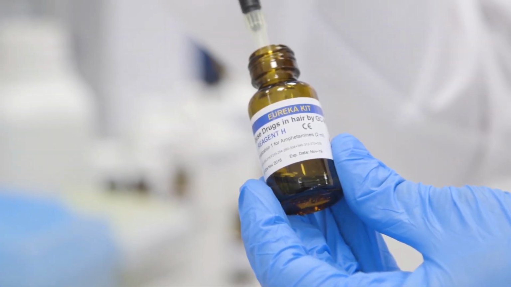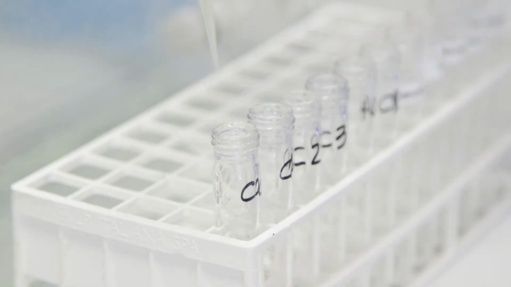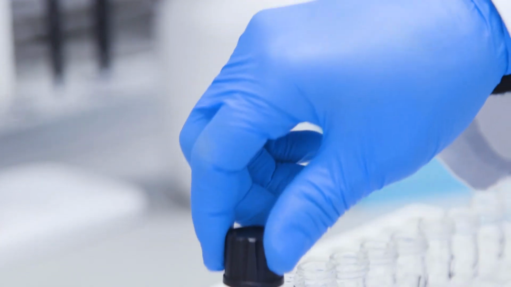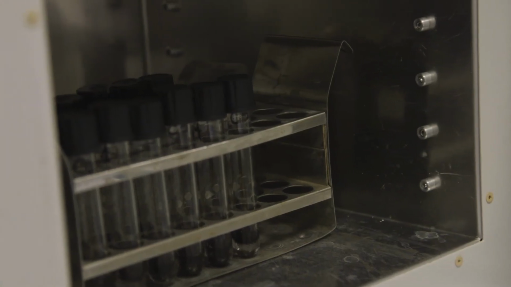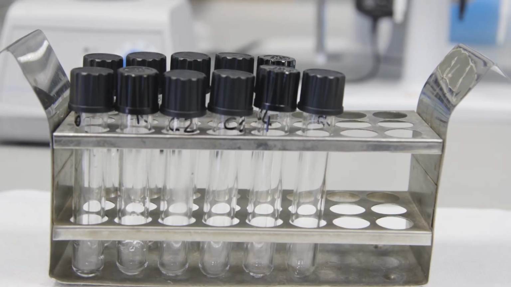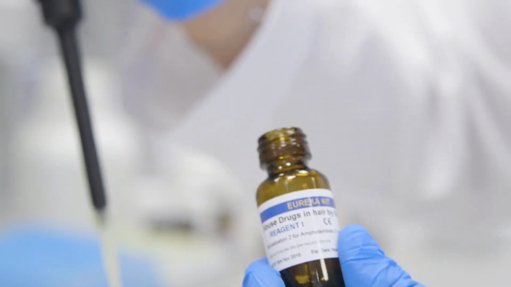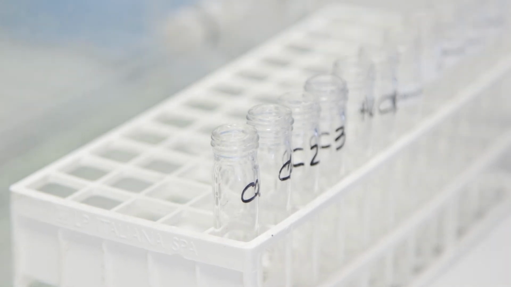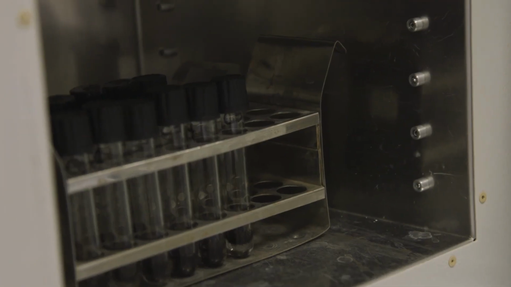At this point, add 35 microliters of reagent H, derivatization solution 1 for amphetamines. Tightly recap the tube and vortex for 20 seconds. Then put in the oven at 80 degrees Celsius for 5 minutes and let cool at room temperature. Then we add 15 microliters of reagent I, derivatization solution 2 for amphetamines. Close the tube with a cap hermetically and vortex for 20 seconds. Put in an oven at 80 degrees Celsius for 5 minutes.